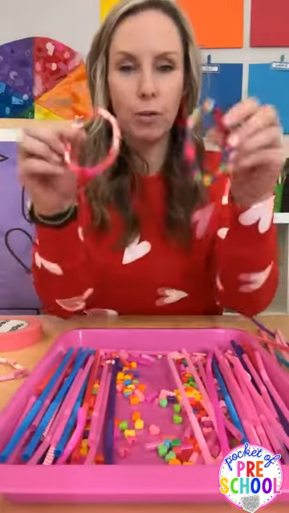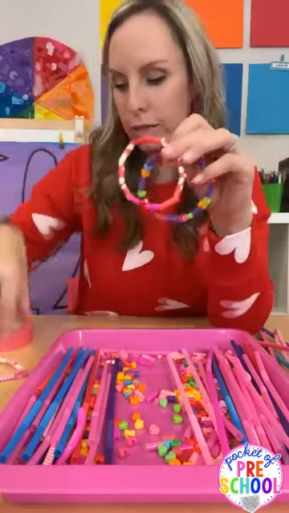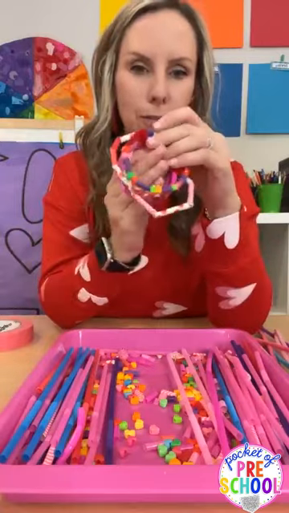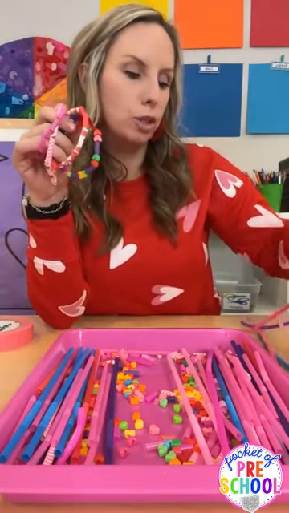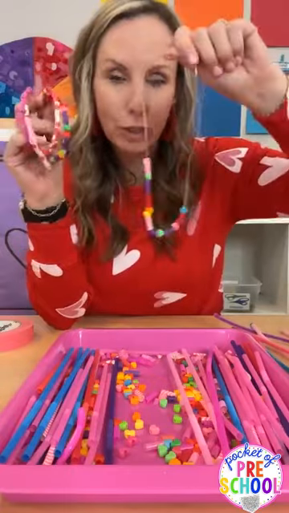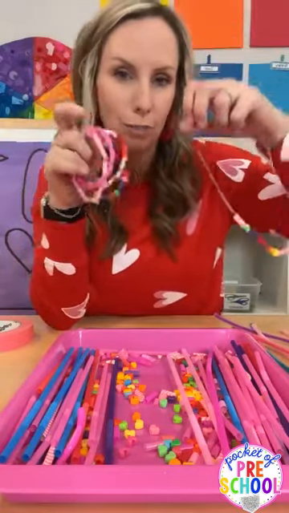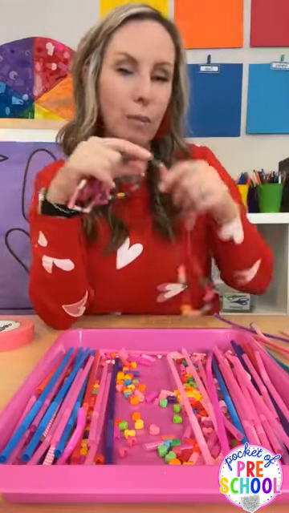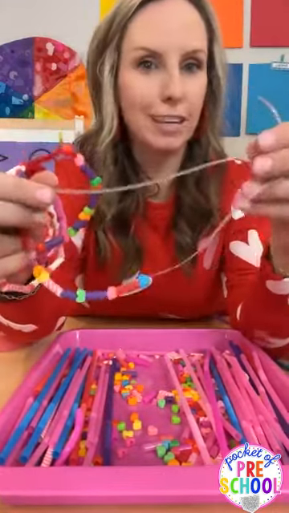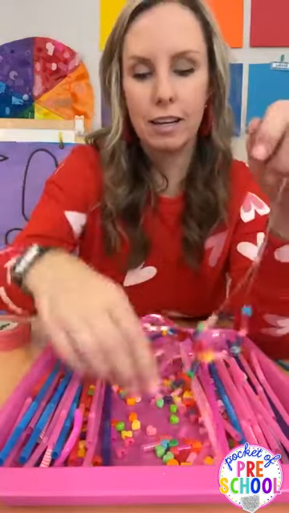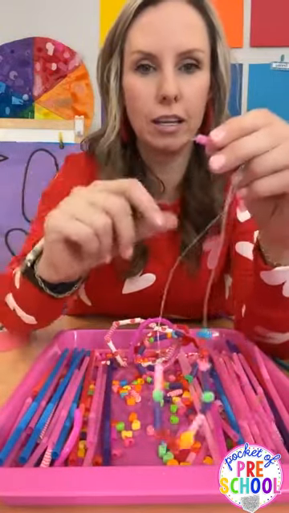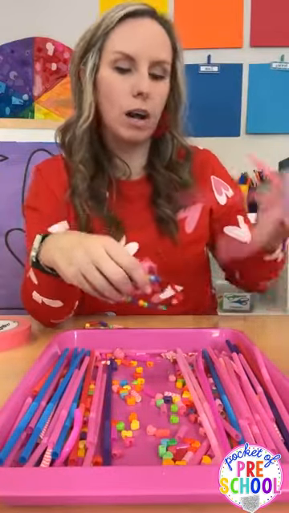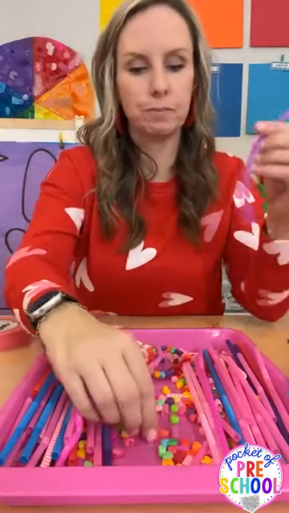So what they're going to do is make necklaces or bracelets. Okay, how much fun are those? These are some the kids have given me over the years. You can also do necklaces if your kids have great fine motor and they're going to make these too fast. Now you have a couple options. This plastic string is great because this part doesn't fray like string does, which can get frustrating for little guys and girls. Or you can use pipe cleaners.